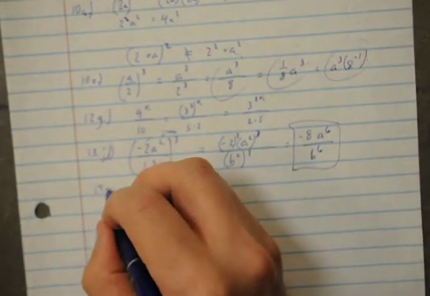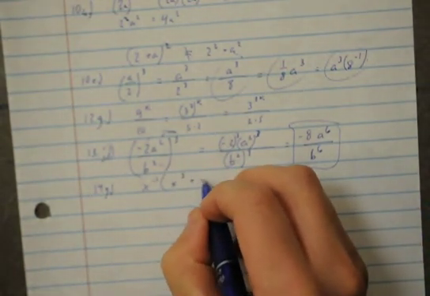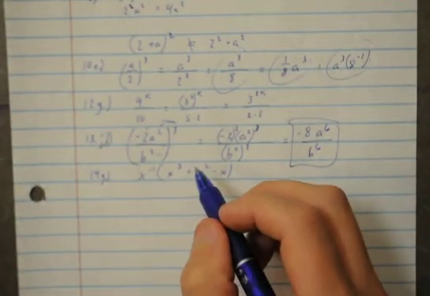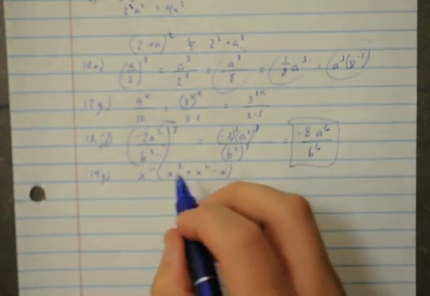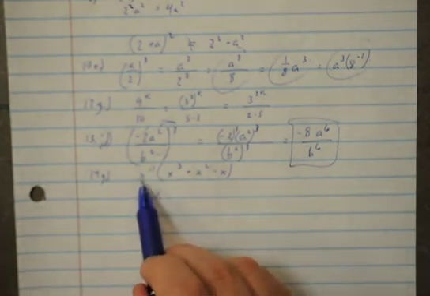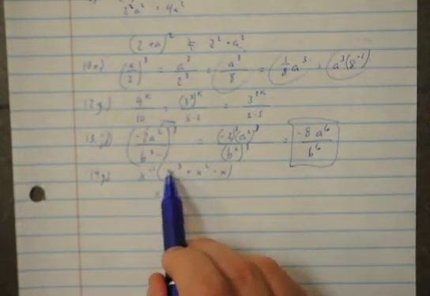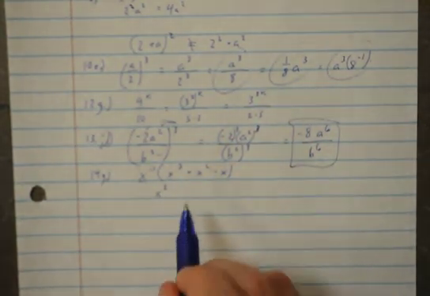13. Let's do 14G. X to the negative 1 times x cubed plus x squared minus x. It says expand the brackets and write in simplest form. So we have to distribute that times that. When I multiply with the same base, I add the exponents, so negative 1 plus 3, that's that. So this times this is that.